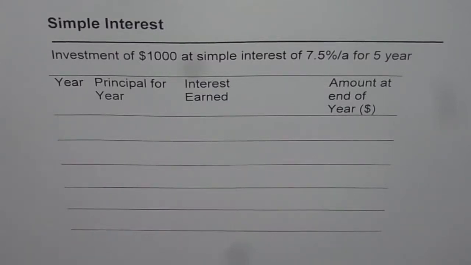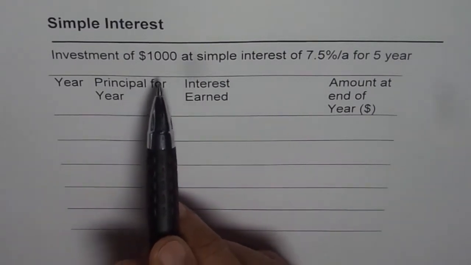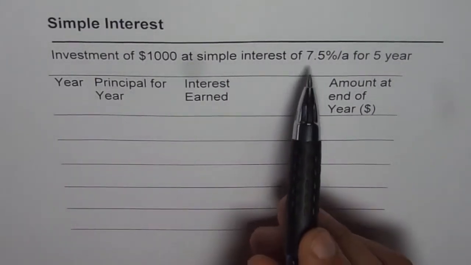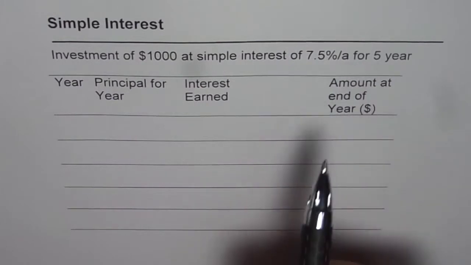Here is a set of videos where we are going to compare the growth of investment when we invest against simple interest or against compound interest. So in this video, we'll consider the case of simple interest: an investment of $1,000 at simple interest of 7.5% per annum for 5 years.